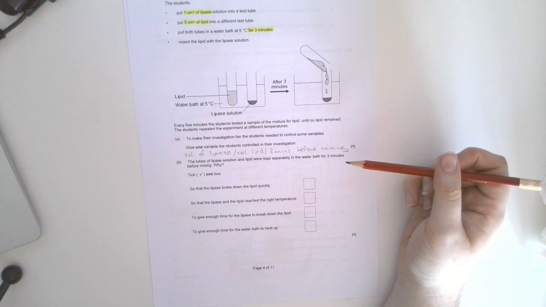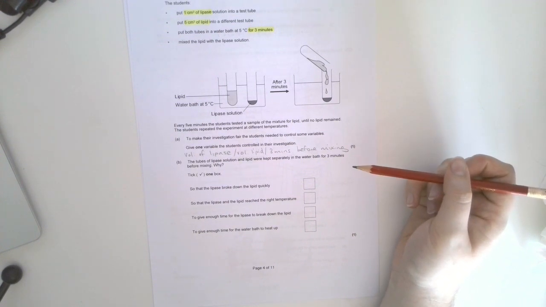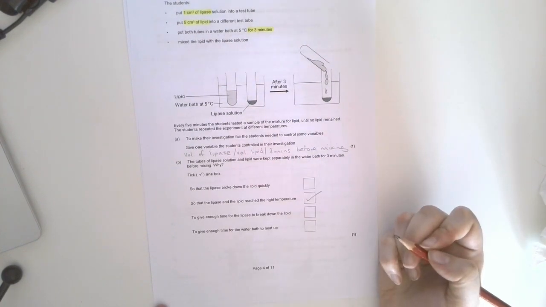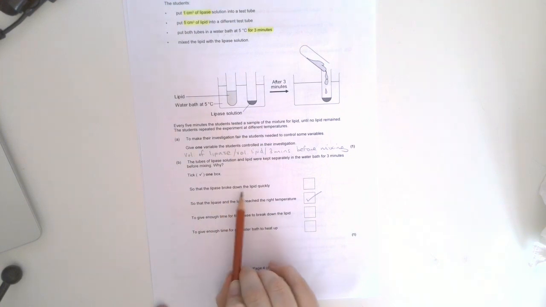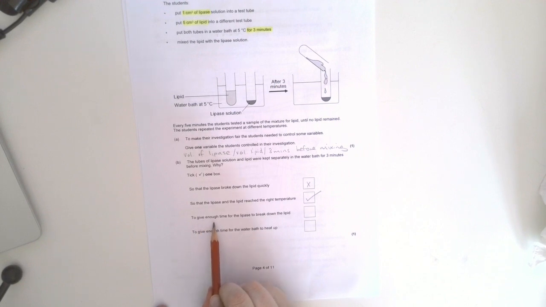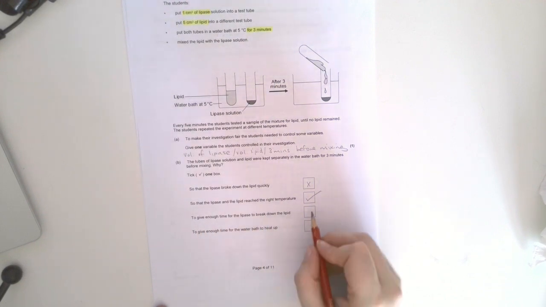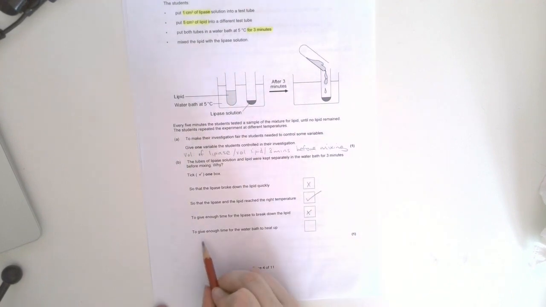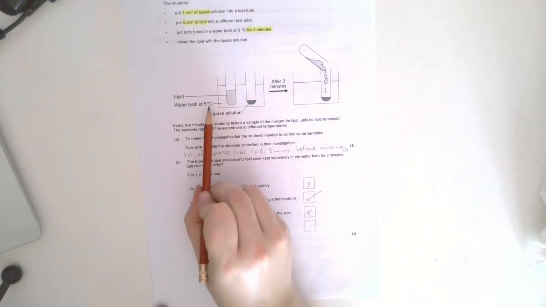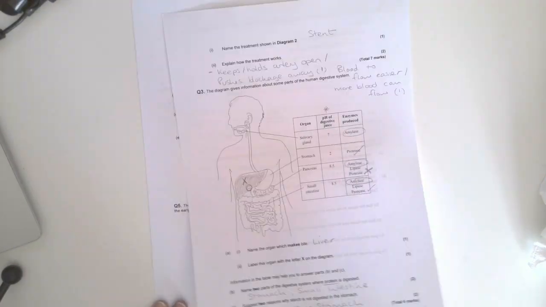B. The tubes of lipase solution and lipid were kept separately in the water bath for 3 minutes before mixing. Why? Well, that is so that they both reached the right temperature. The lipase isn't going to break down the lipid because they haven't been mixed yet, so that's why that's incorrect. To give enough time for the lipase to break down the lipid, again, they haven't been mixed, so that can't happen. To give enough time for the water bath to heat up. Well, there's a few things I can see wrong with that. 5 degrees is actually quite cold, so I don't think it's going to heat up as such. So that's why I'm going to eliminate that answer.